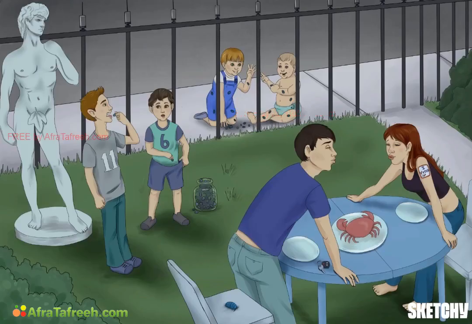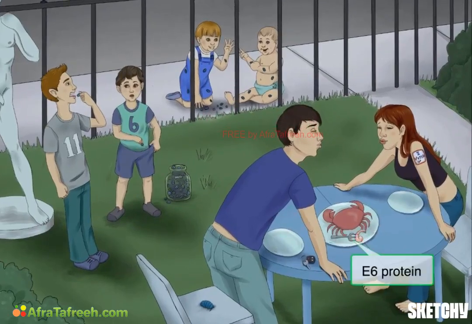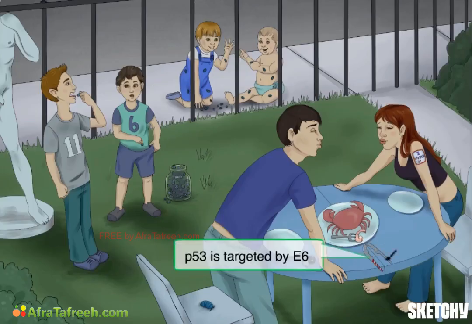HPV encodes 2 proteins, E6 and E7, which promote the proteolysis of P53 and RB respectively. Since HPV takes out these tumor suppressors, it increases risk of cancer. So, to help you remember E6, we have this fork whose prongs look like an E with a shrimp shaped like the number 6. And you have to remember it's associated with the proteolysis of P53, which is denoted by this crab cracker. Why a crab cracker? Because P53 cracks cancer like a crab cracker cracks crabs. Wow, that's hard to say.